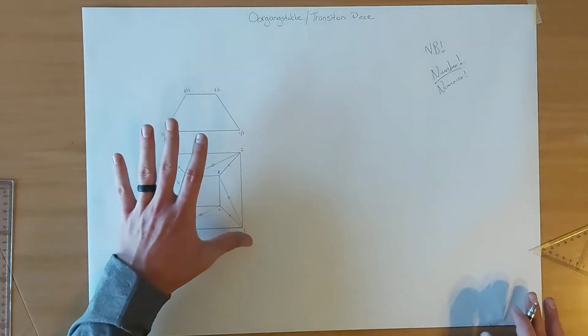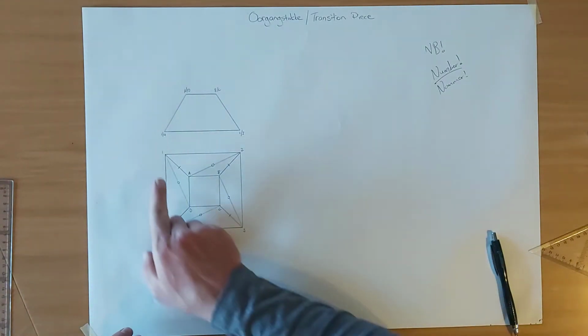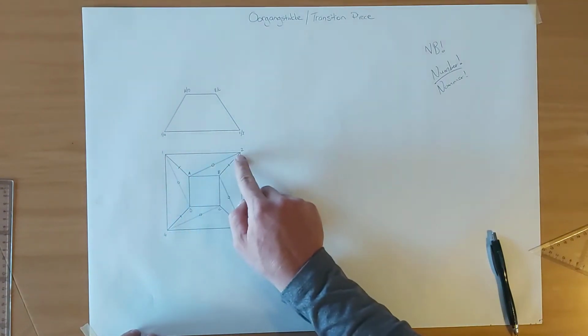Okay, so now I've done this. Now I'm quickly going to determine the true length of 1A as well as 2A.